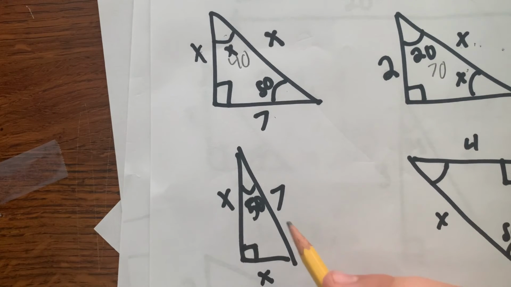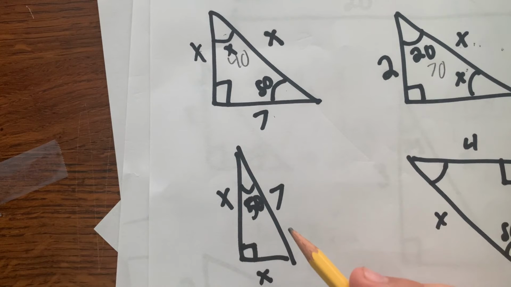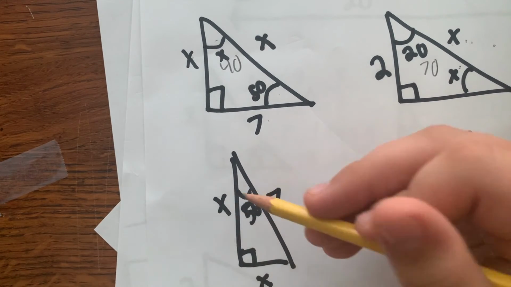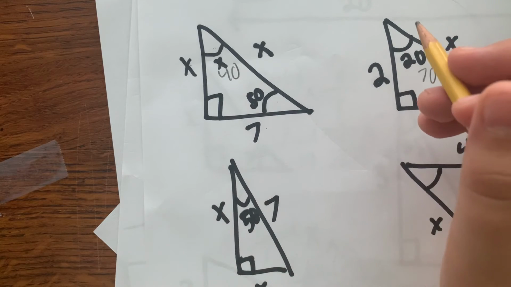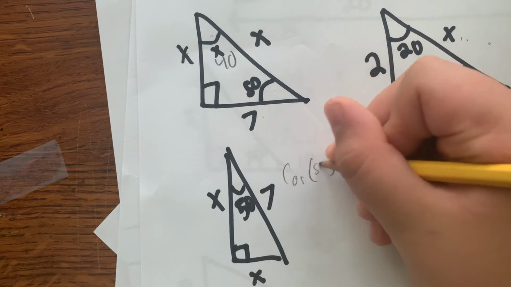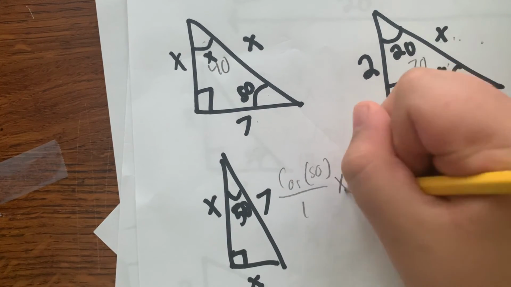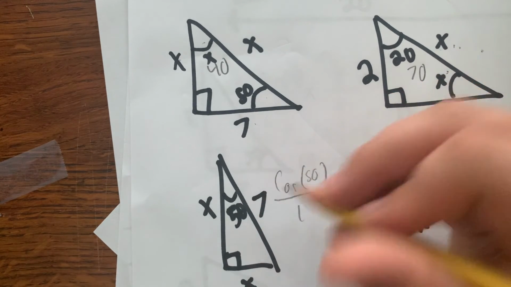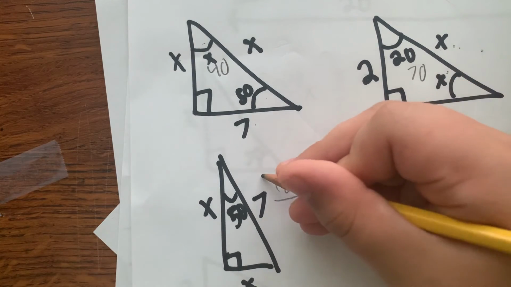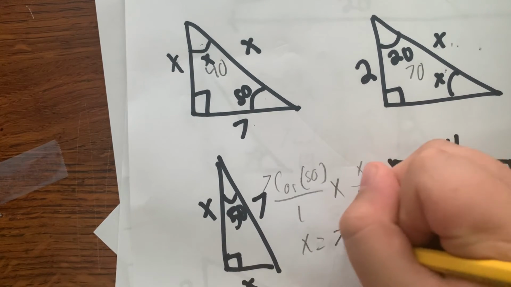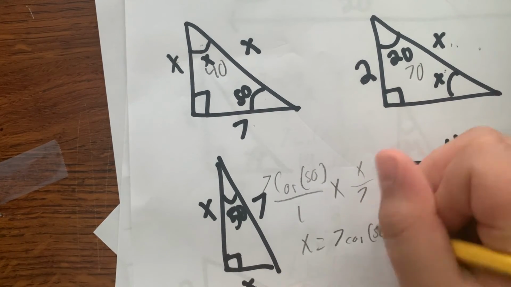So here, you just need to find these two out, which should be pretty easy. I'm just going to go ahead and add 1. So you see here, let's do this one. You have your opposite and your hypotenuse, so you know that that is going to be your cosine. So cosine of your theta, which is 50, over 1 times your ratio, x over 7. Then you're going to put 7 over here, and then x and 1, so x equals 7 cosine 50. So then you're going to put that in your calculator.